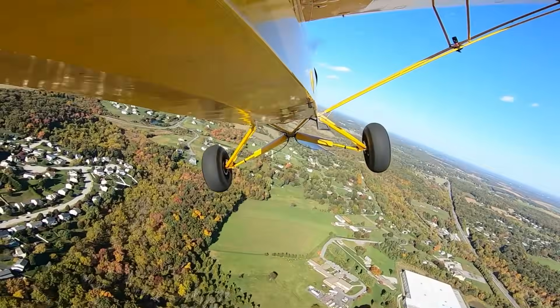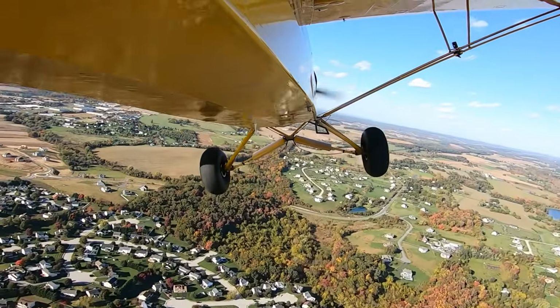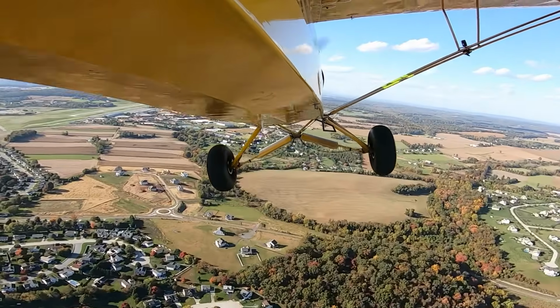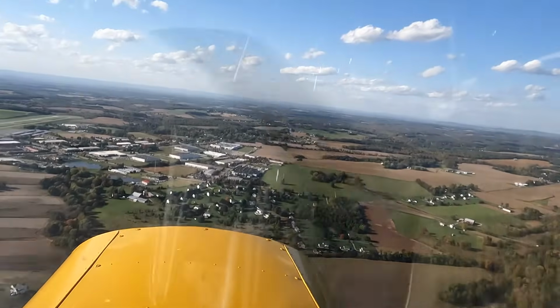One option is just to circle entirely around the airport, staying out of the pattern, and come around and make the 45-degree entry to the downwind.